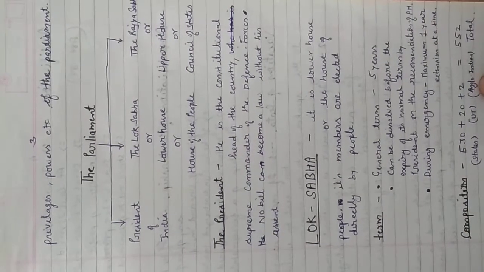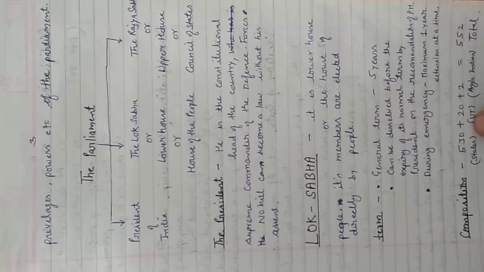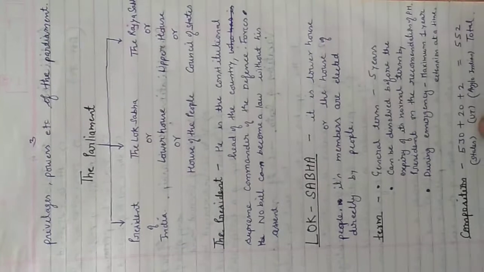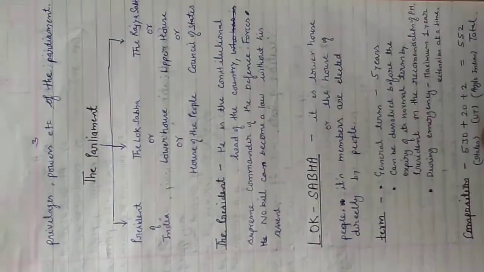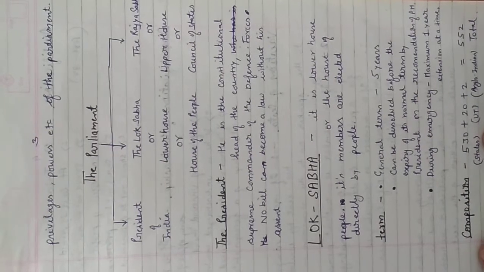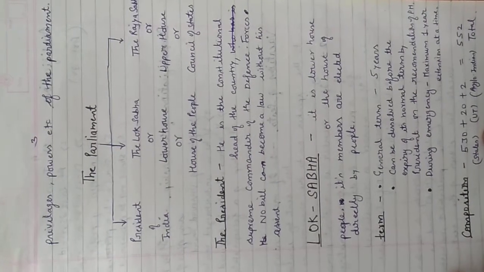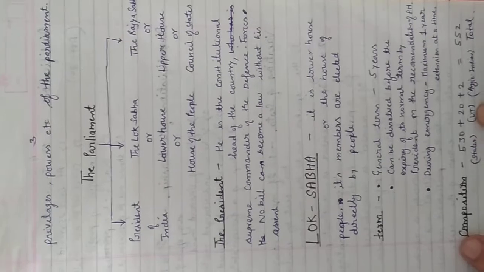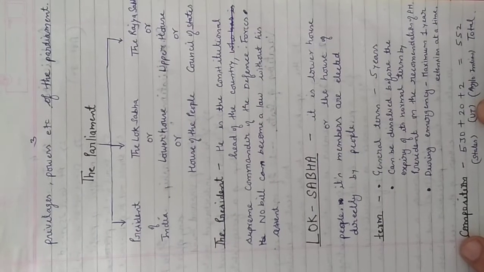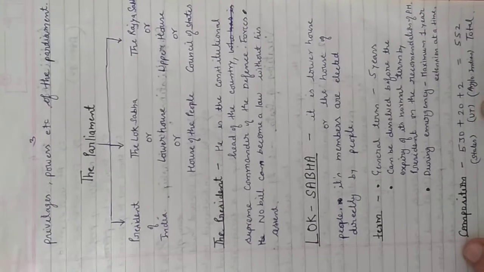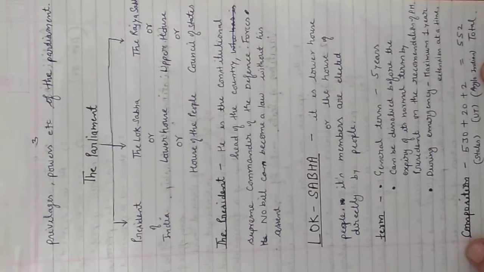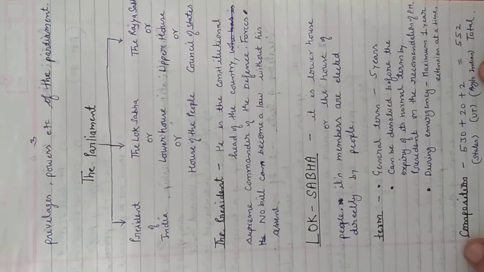Now composition. There are 552 seats in Lok Sabha, out of which 530 members should be elected from states, and 20 members from union territories like Daman and Diu, Lakshadweep, Andaman Nicobar. And two members should represent the Anglo-Indian community.